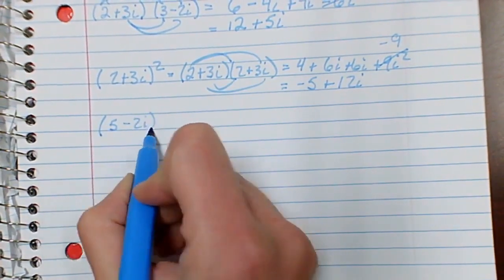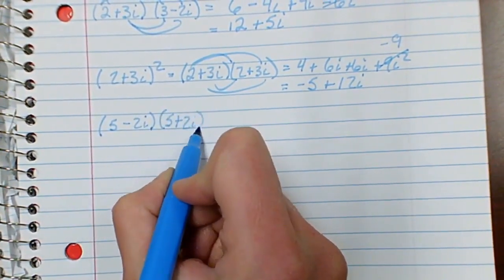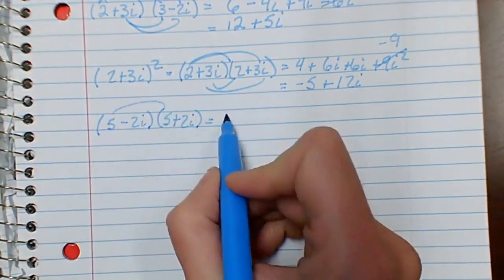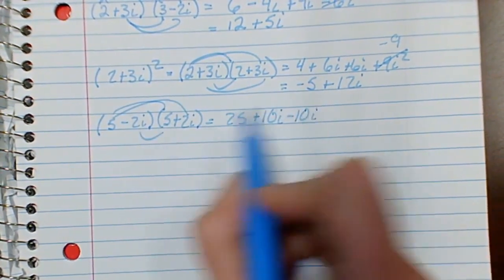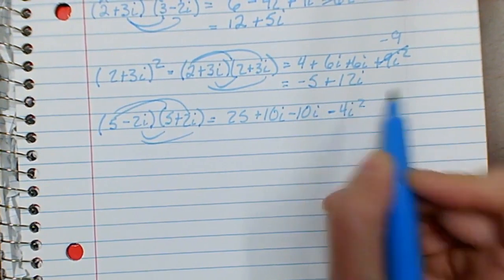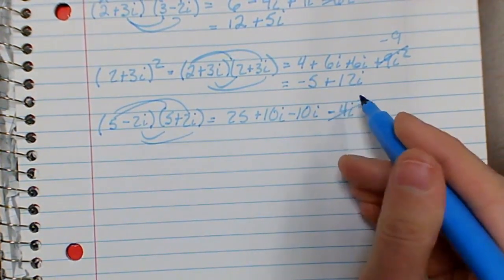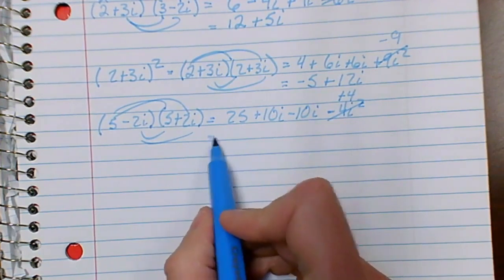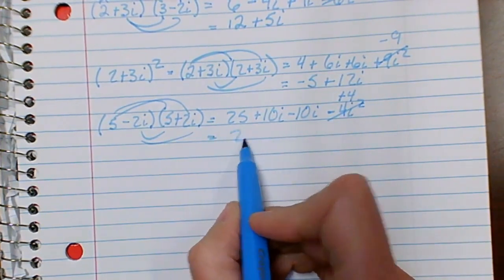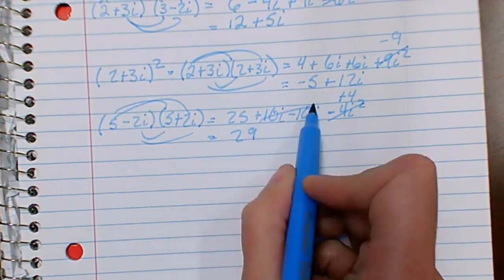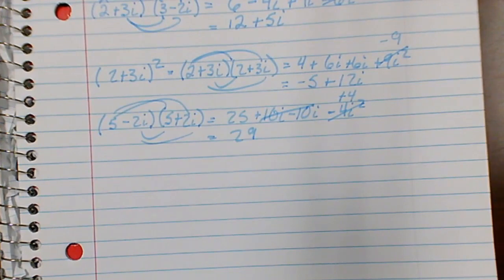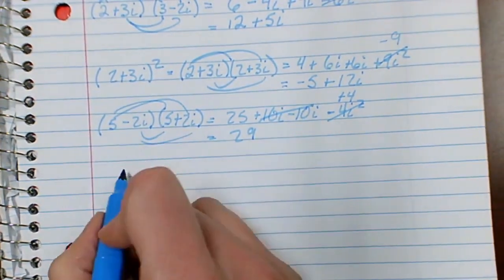5 minus 2i times 5 plus 2i. Multiply: 25 plus 10i minus 10i minus 4i squared. The -4i squared turns into a positive 4. So we'll have 25 plus 4, which is 29. And then the plus 10i minus 10i, those cancel out. So we're only left with 29. Our imaginary part disappeared. And this is a special type of multiplication. These two are called conjugates.